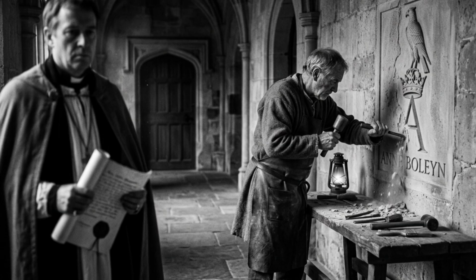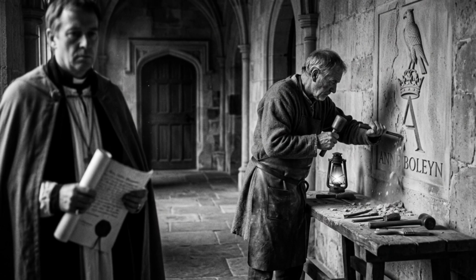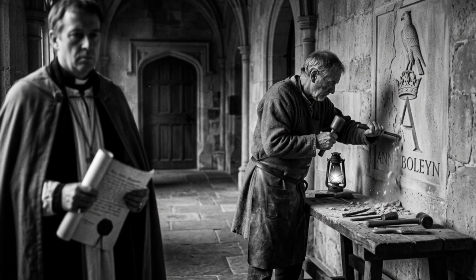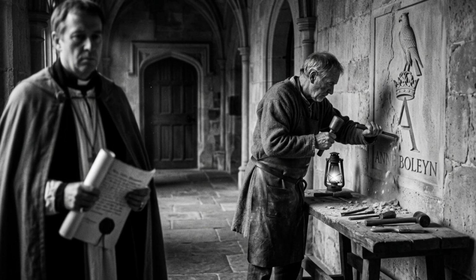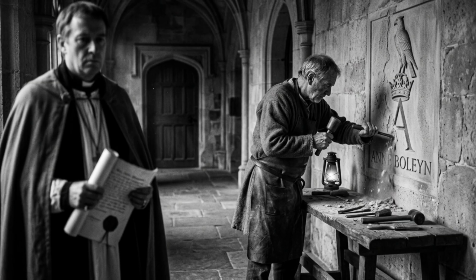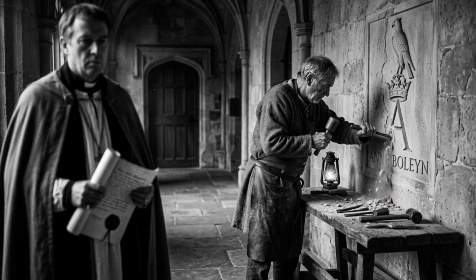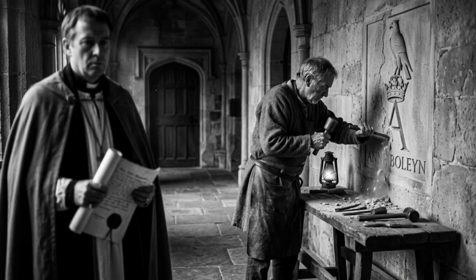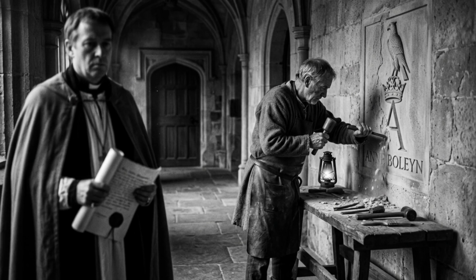This inconsistency, being convicted of adultery against a marriage the Church simultaneously declared had never validly existed, is one of the clearest signs, to modern legal historians, of just how politically constructed the entire process was.